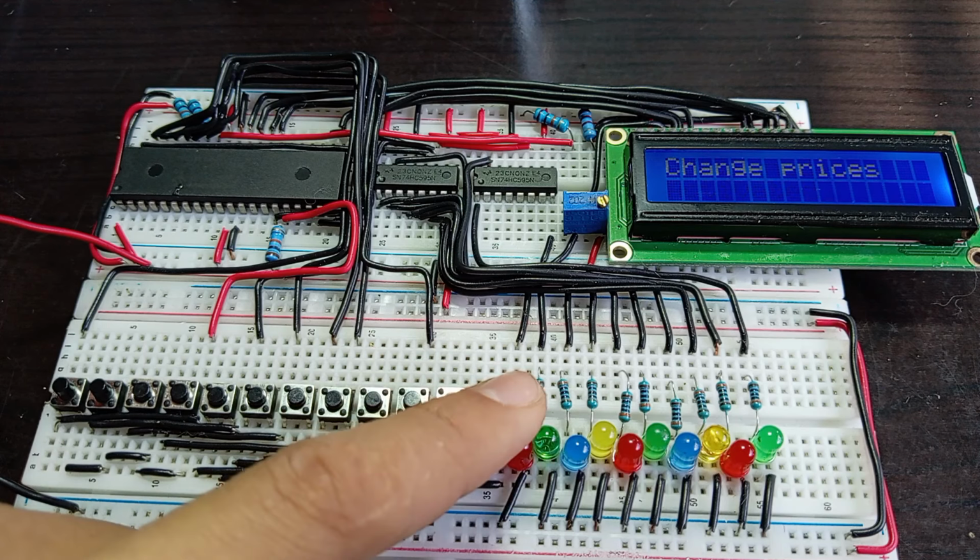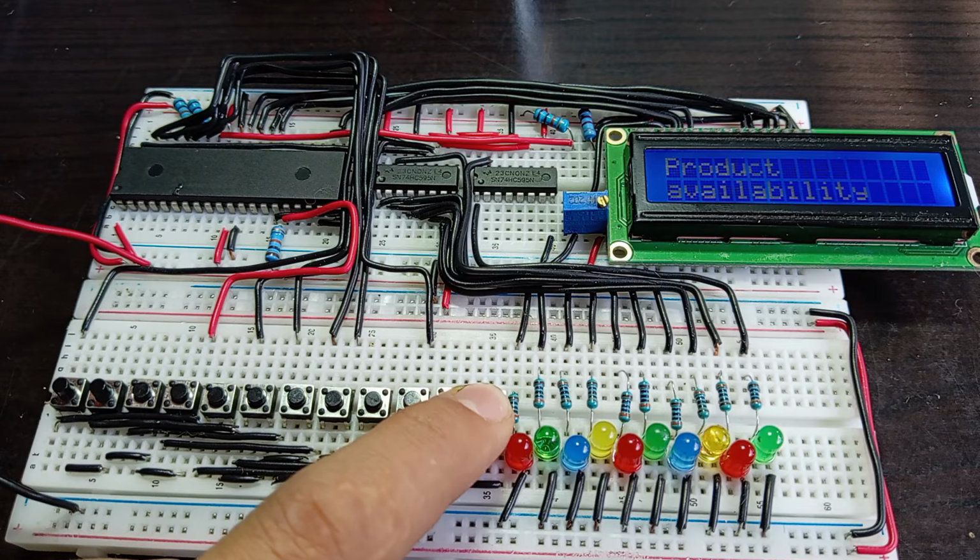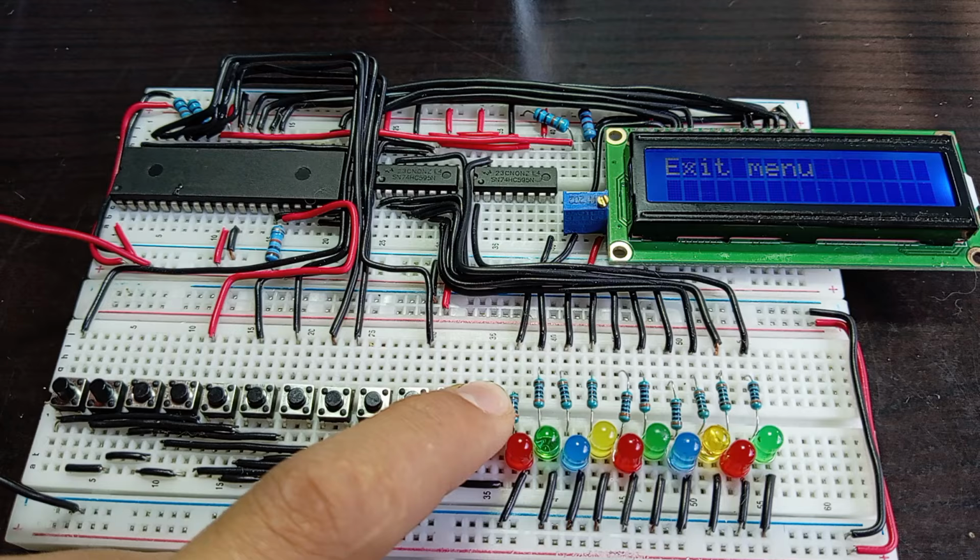It is just a prototype so far, but it has all the settings needed for a real life dispensing machine.